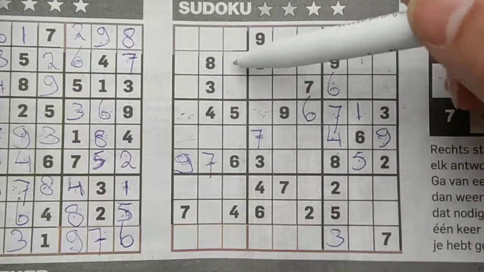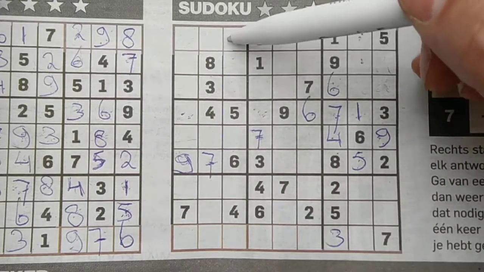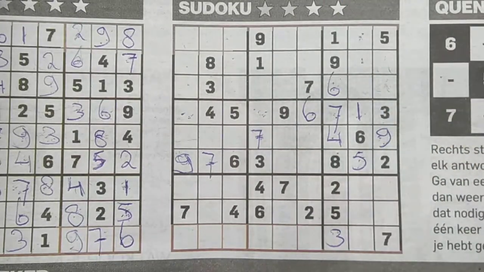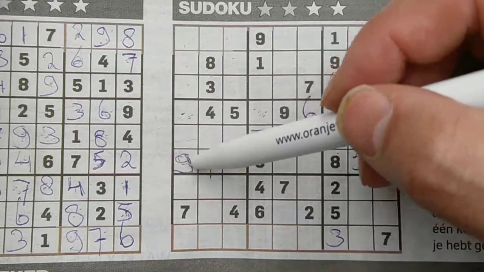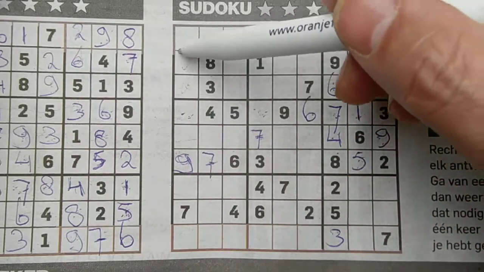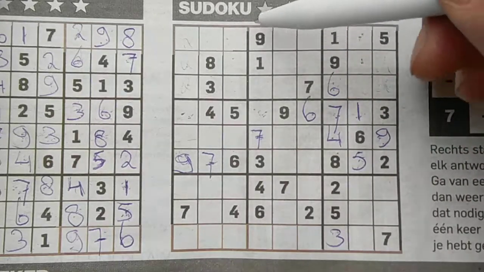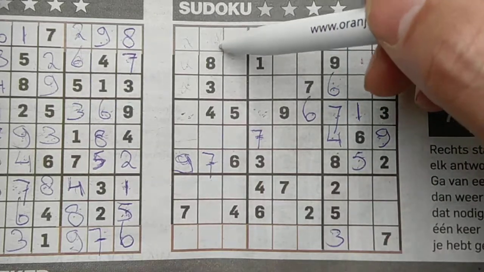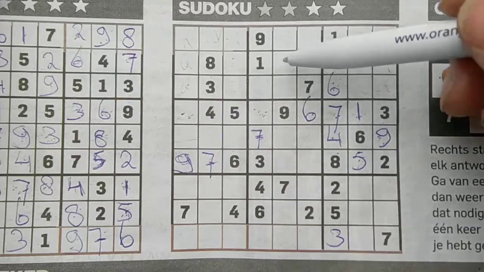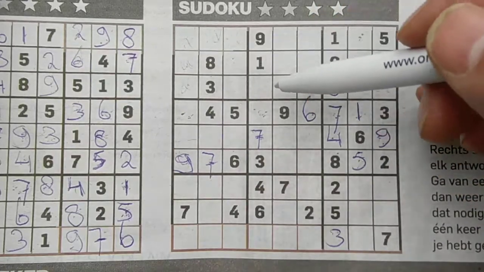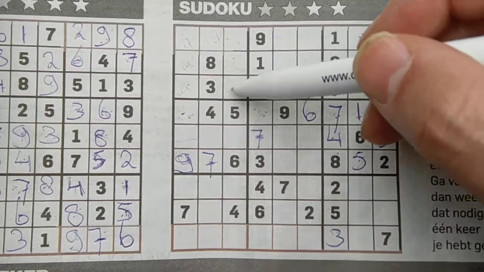In this big square, 7 missing numbers. One of the missing numbers is a 9. I see here a 9, so no 9 in these 3 boxes. I see there a 9, no 9 in these 3 boxes. Here a 9, so no 9 in those 2 boxes. 1 box remains for the 9, should be here.